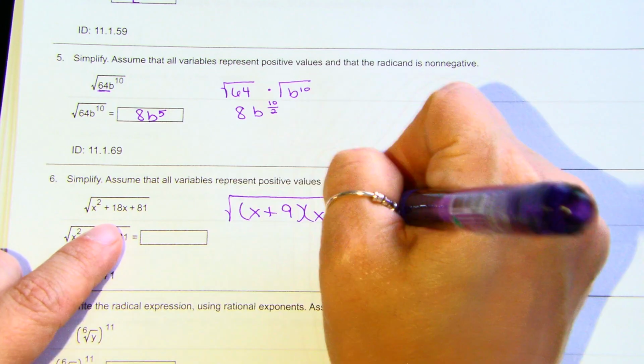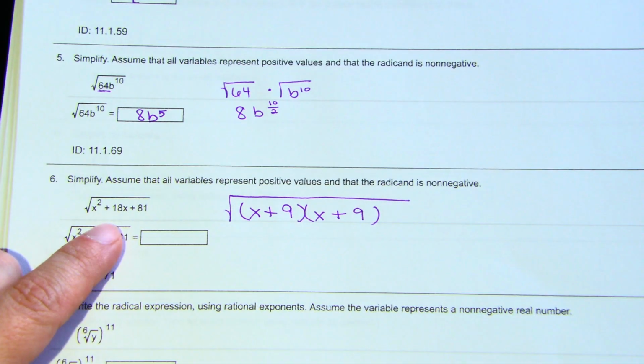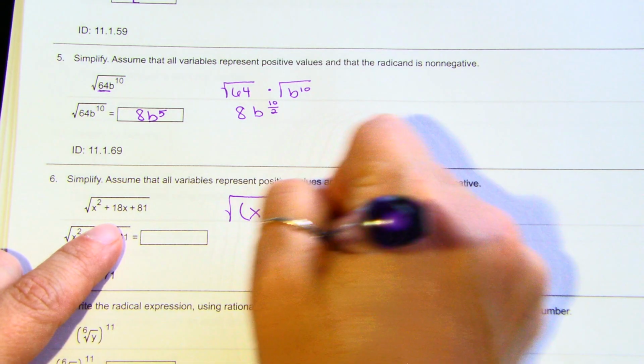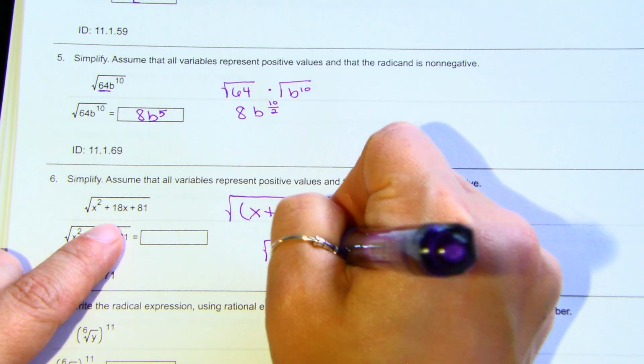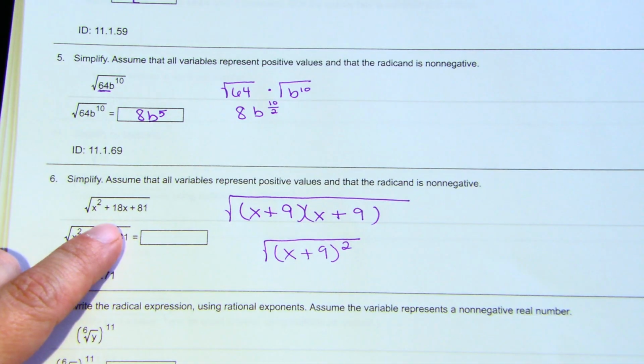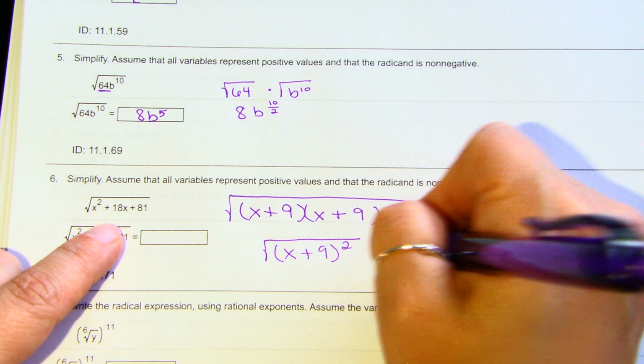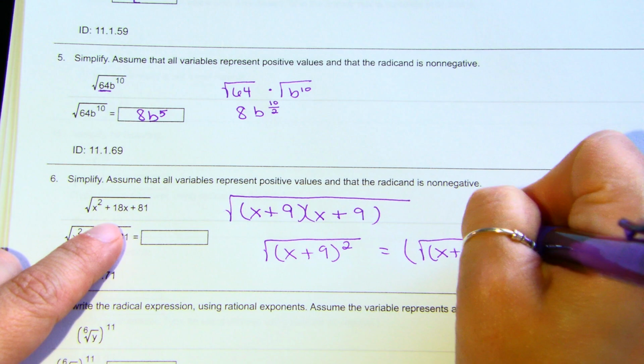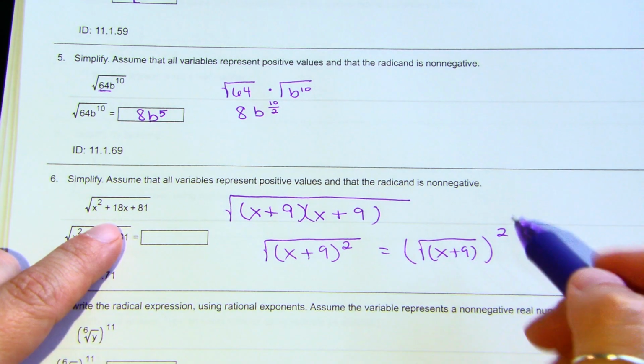And notice I wrote the same thing inside of both of my parentheses. That means I could actually rewrite this so that I have x plus 9 squared. The square root of a square like this, remember, this is one of our rules, where we could pull that power outside, and when you square a square root, they cancel, meaning you're going to be left with just x plus 9.